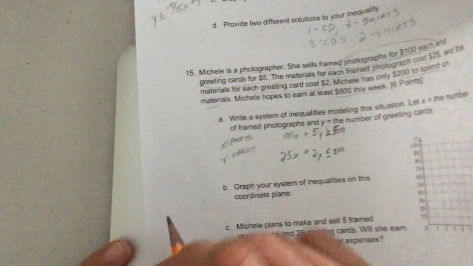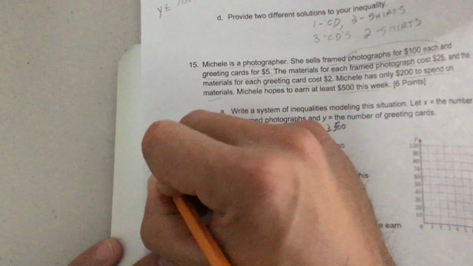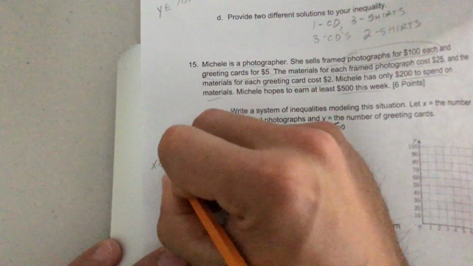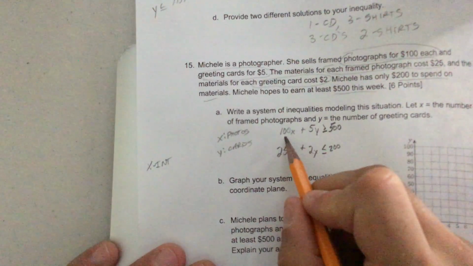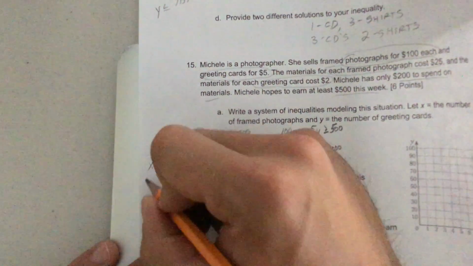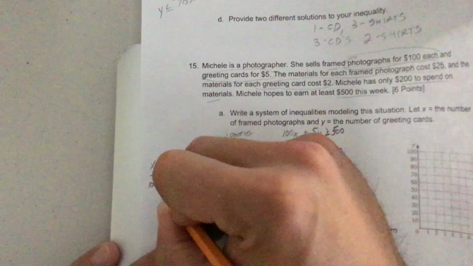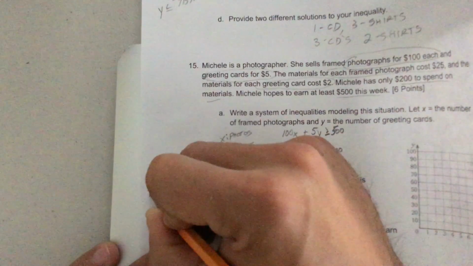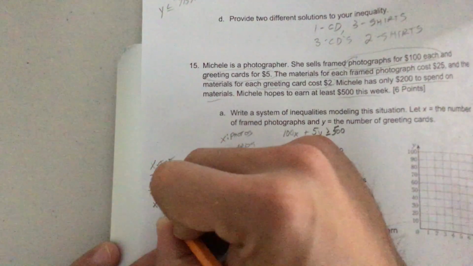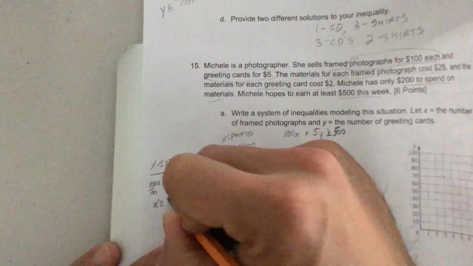Personally, I'm going to do the x and y intercepts, and I'll do this quickly. The x-intercept for our first equation, well, that's 100x is greater than or equal to 500. Divide both sides by 100. That gives me x is greater than or equal to 5.